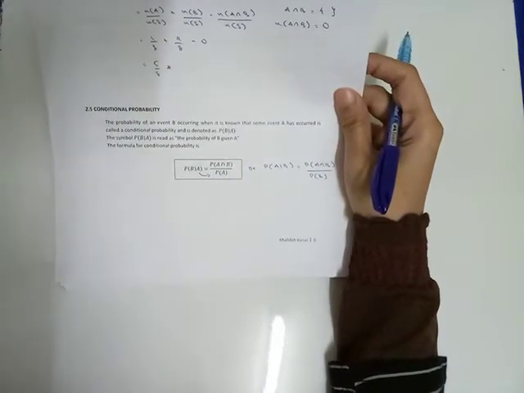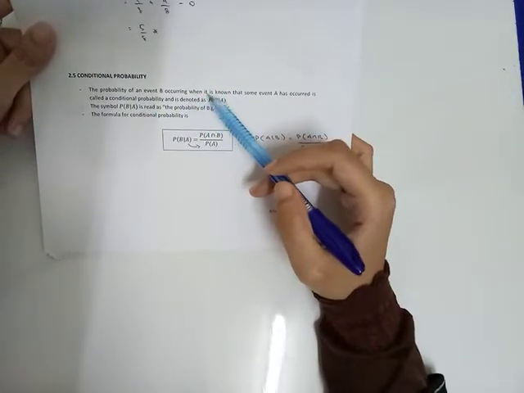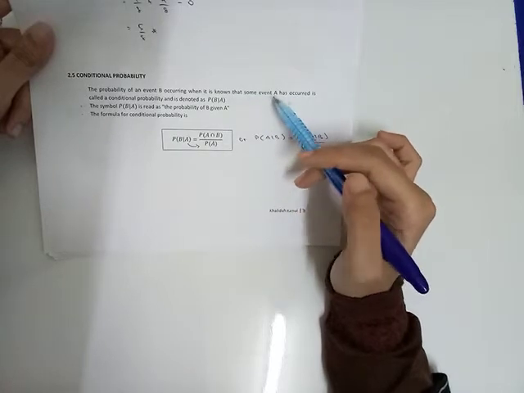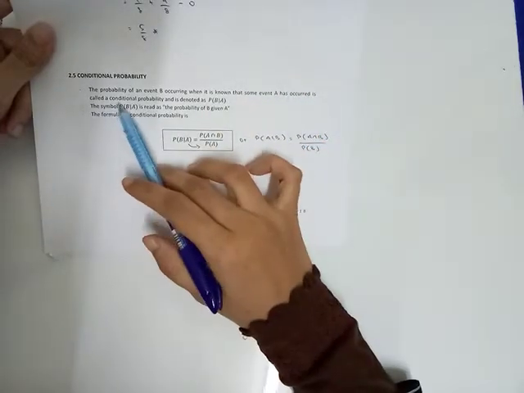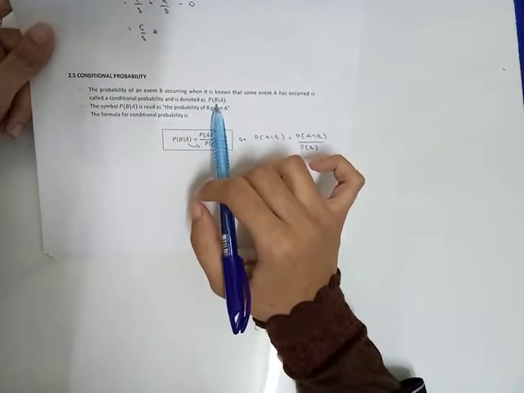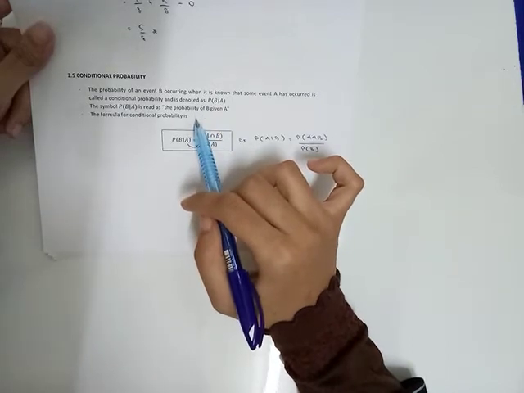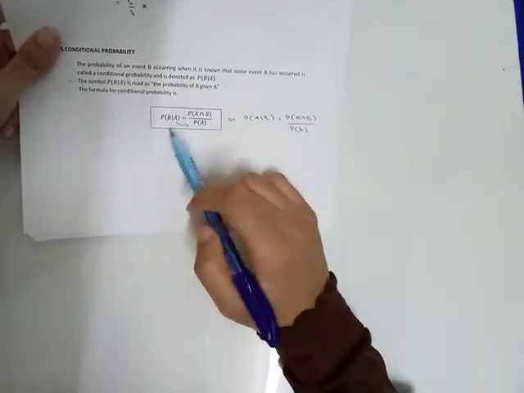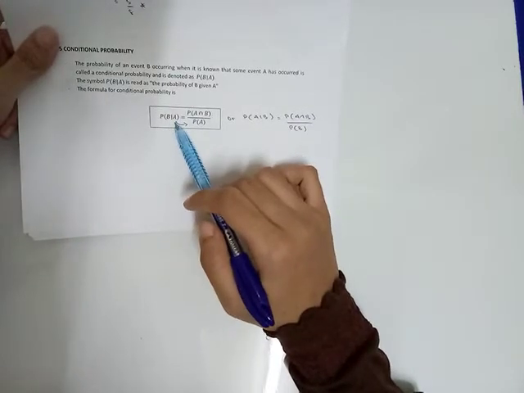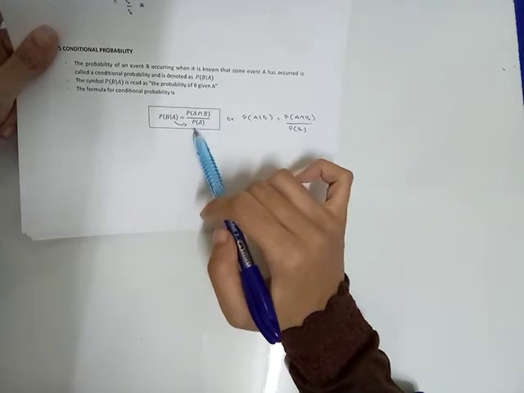Right, class, now we continue conditional probability. The probability of an event B occurring when it is known that some event A has occurred is called a conditional probability, and it is denoted as probability of B given A. The formula for conditional probability is probability of B given A is equal to probability of A intersect B over probability of A.